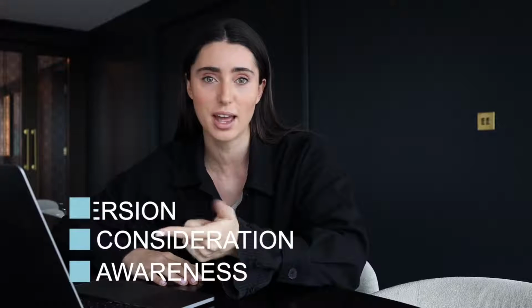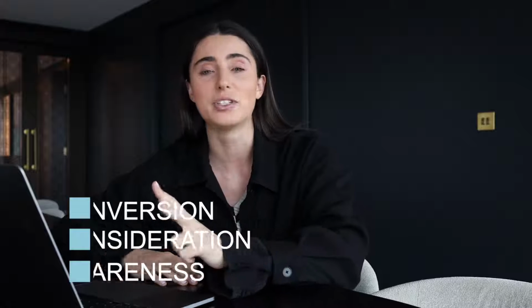Now, the first thing I want to mention is when it comes to lead generation, there are three very important stages that we need to consider. And those three stages are awareness, consideration, and conversion. Now, today I want to mainly focus on awareness and consideration. When it comes to awareness, there are two main ways that this tends to happen. The first way is inbound marketing, and the second way is outbound.